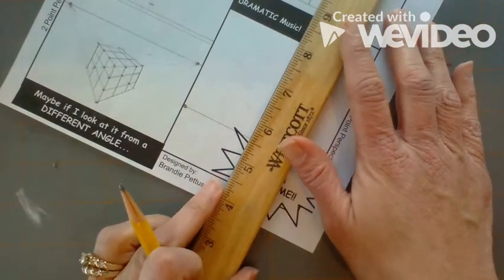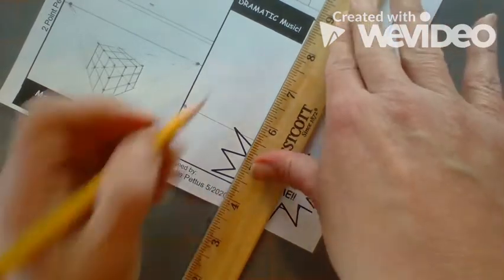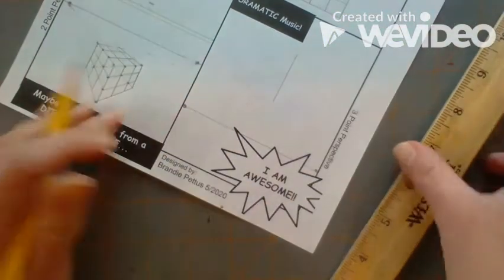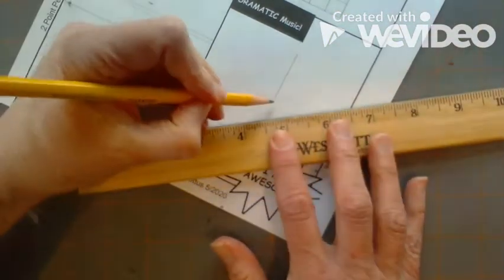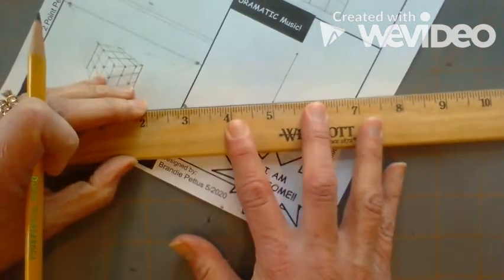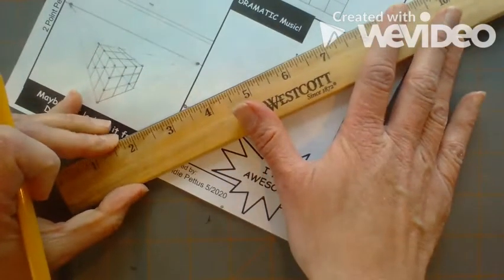Now draw the main vertical or corner of your Rubik's Cube. My Rubik's Cube is going to be floating, so I'm putting my main vertical up high in the box. Now use the ruler to connect the top and bottom of your main vertical with the vanishing points to create the left and right sides of your cube.